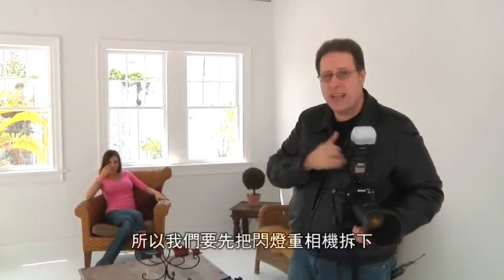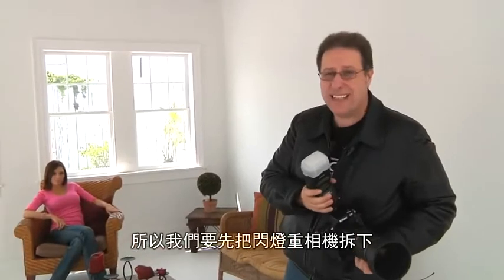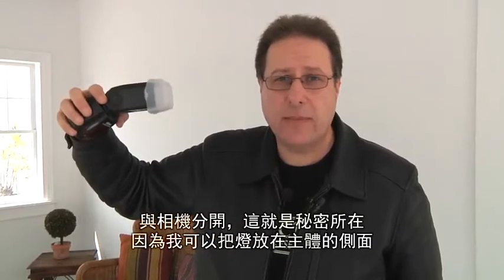So what we're going to do is get this light off the camera. And this is the key. Let me just unlock it. It comes a lot easier off if you unlock it. The key is getting this light off the camera. That is the secret, because that way I can position it to one side of my subject, and then they're going to get directional light.